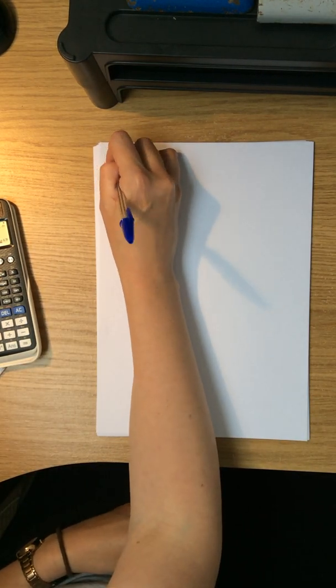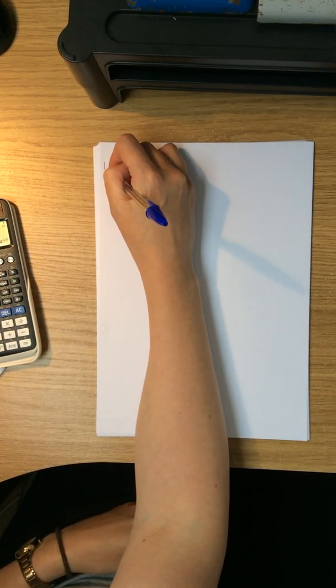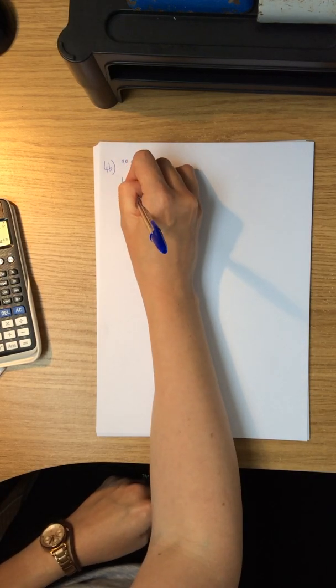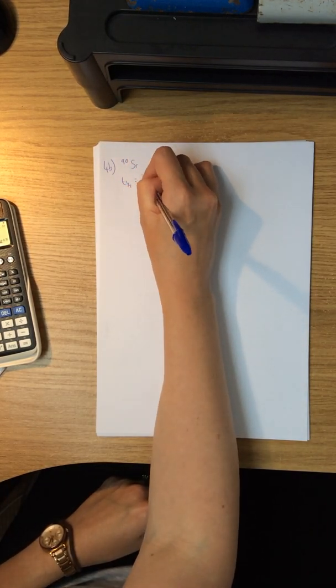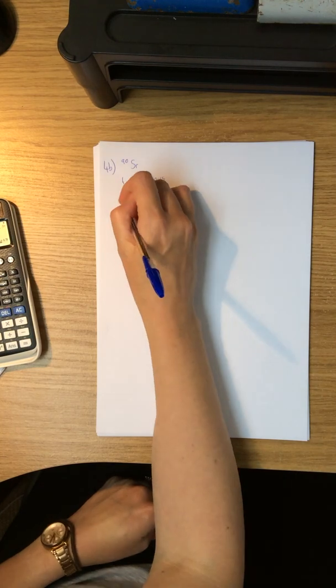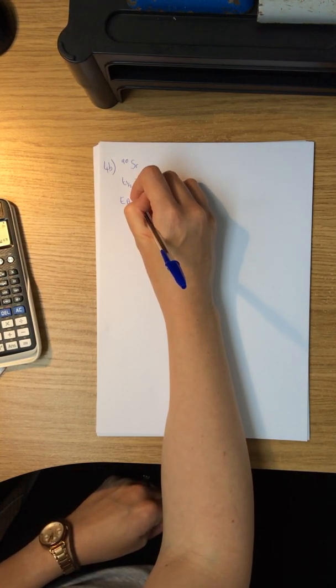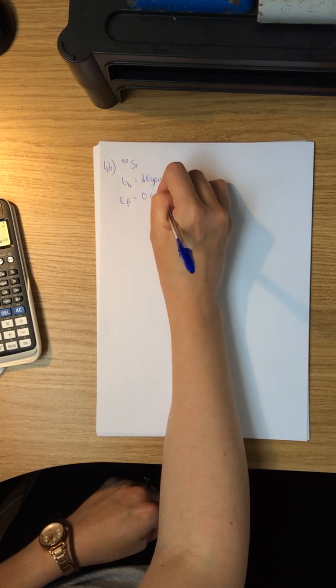Question 4's got a bit of numerical work, so we're going to look at part B. It tells you that strontium-90 isotope is used as a power source for a weather station, it has a half-life of 28 years, and it emits beta particles with an energy of 0.40 mega electron volts.